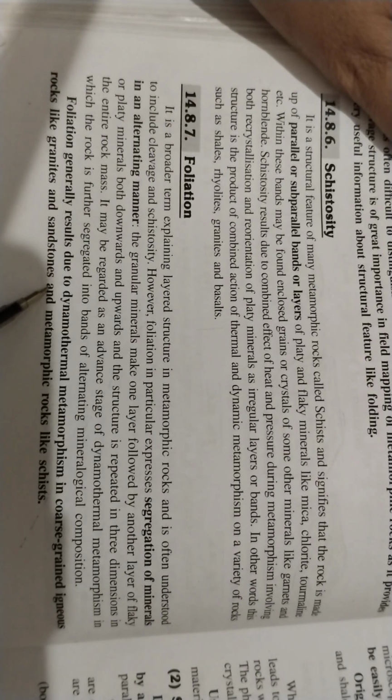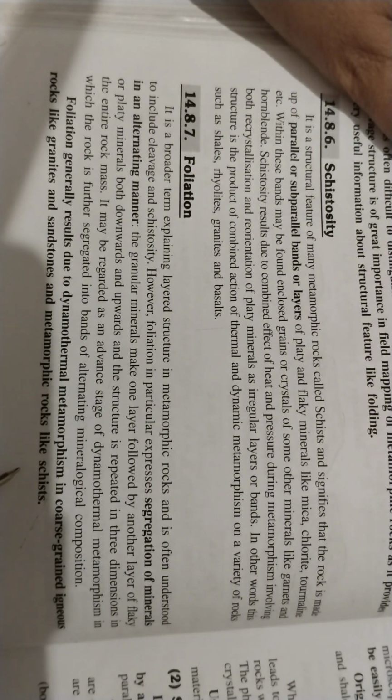Foliation generally is a result of dynamo-thermal metamorphism in coarse grained igneous rocks like granites and sandstones and metamorphic rock like schist.